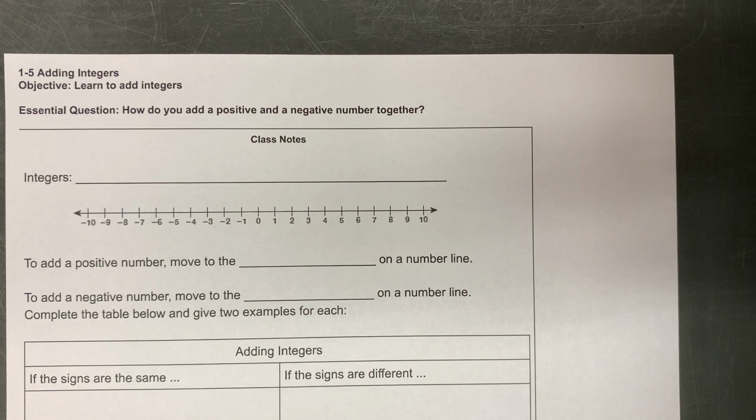Our objective is to learn how to add integers today. It sounds like a simple task. We're going to go back and do it a little bit more. It should be a pretty quick lesson for the day as well. Our essential question is, how do you add a positive and a negative number together?